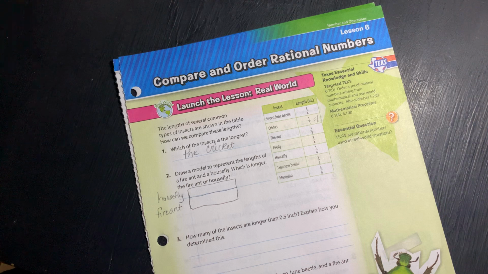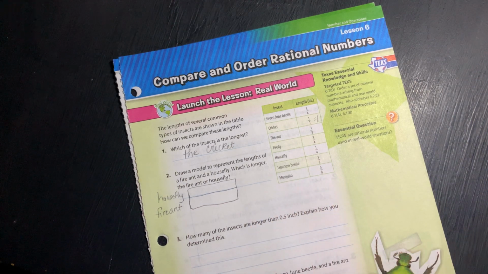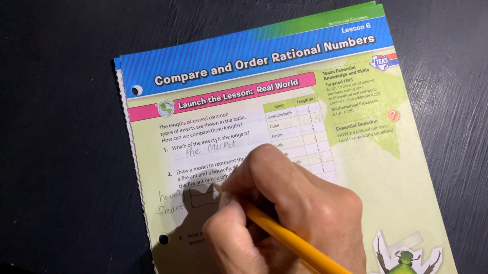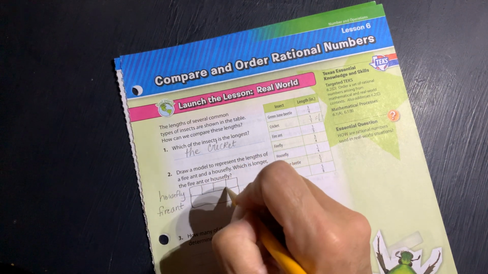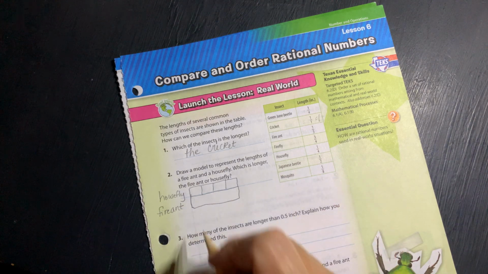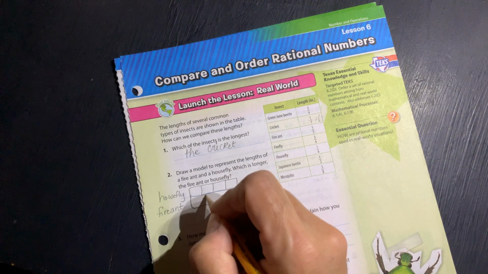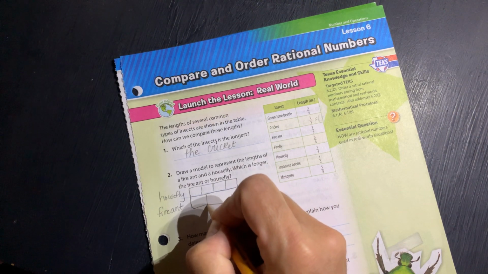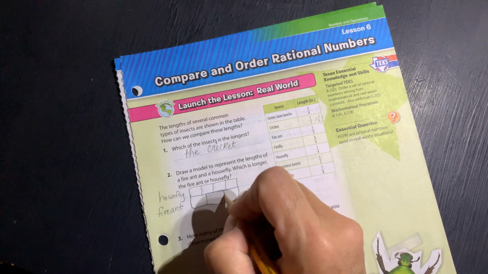Then the housefly was 1/4 of an inch. So we obviously have to divide that fraction strip into fourths. So I'm going to start with the 1/2 mark and then divide that into 2 parts, divide that into 2 parts, and I've got 4. And the bottom one is 1/3. So I have to divide that into 3 equal parts, which would be about there and about here.